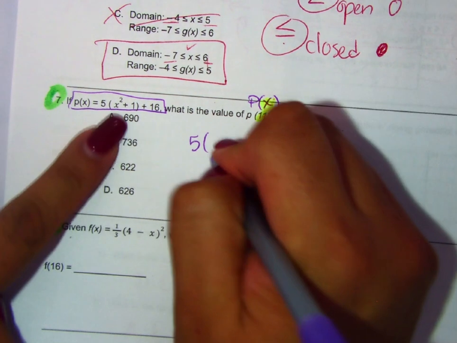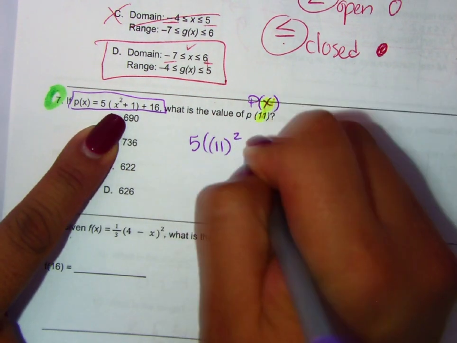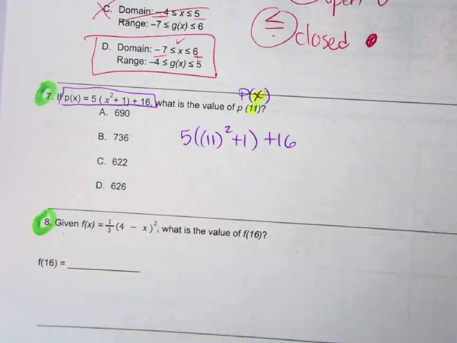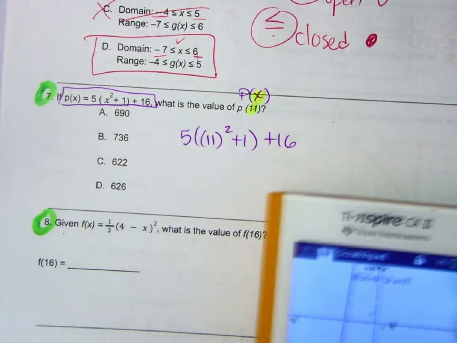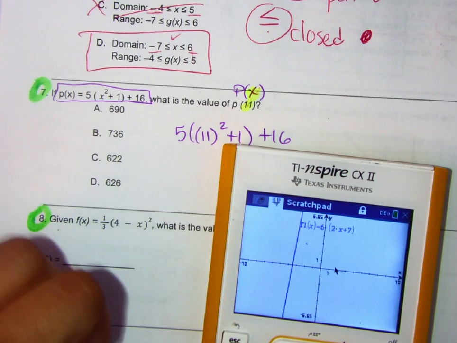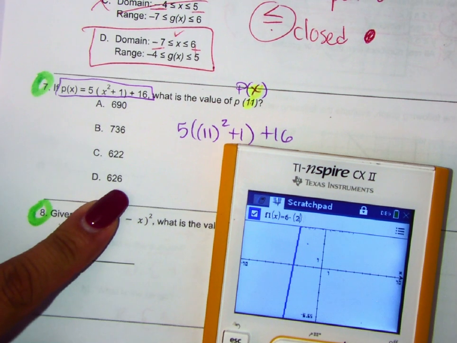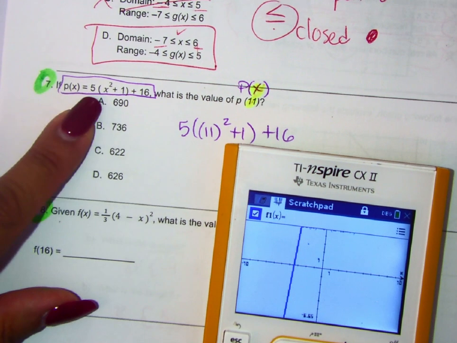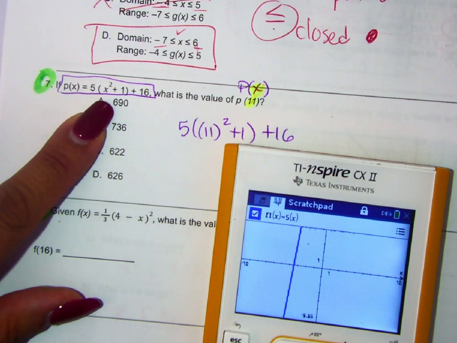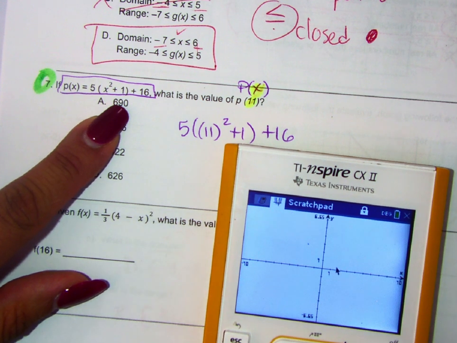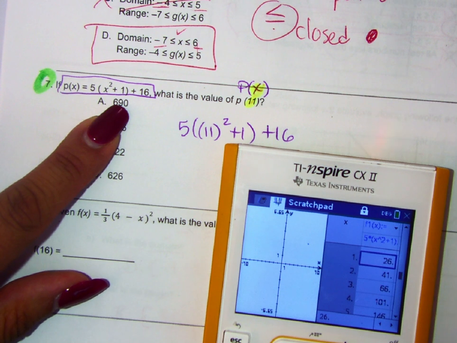So we're going to write 11 squared plus 1 plus 16, typing that in the calculator correctly, or doing PEMDAS and answering this correctly, or just typing this function in here carefully. So 5 parentheses x squared plus 1, close the parentheses, plus 16, and it gives you a graph that you can't see, but it's in there. And then when you do control table, it gives you the table of values.